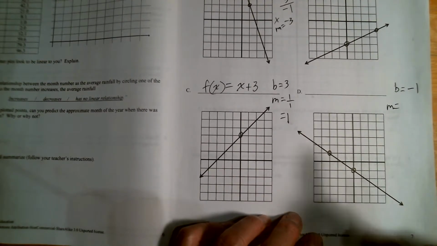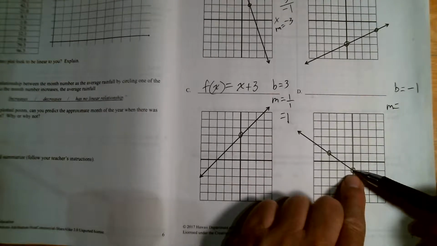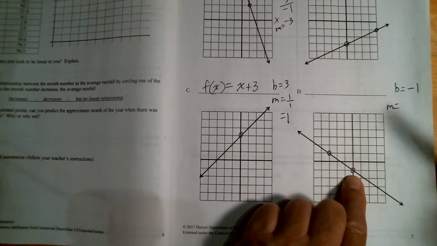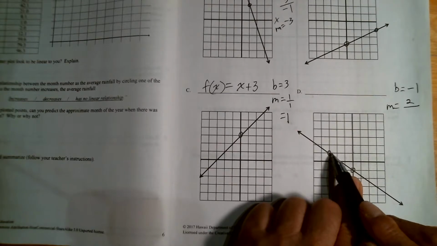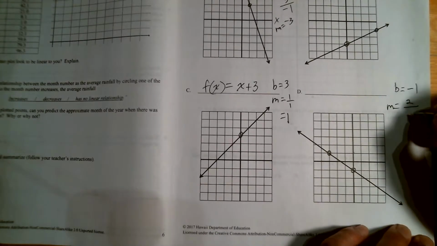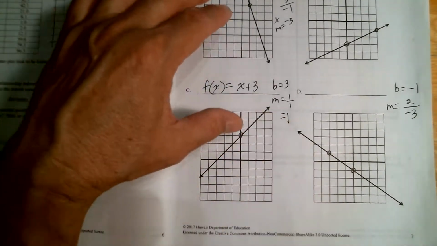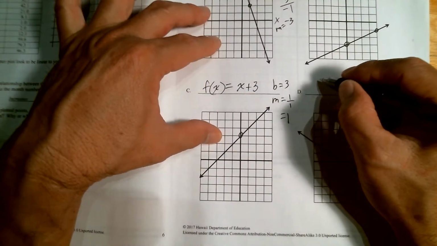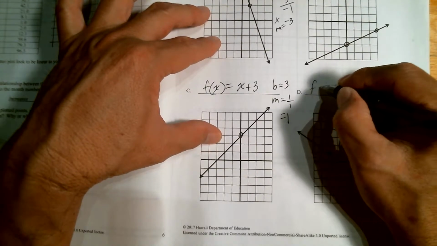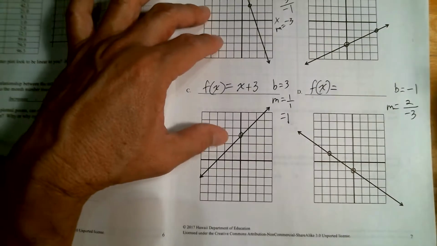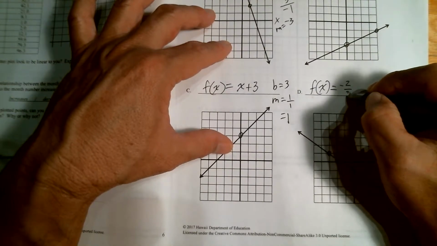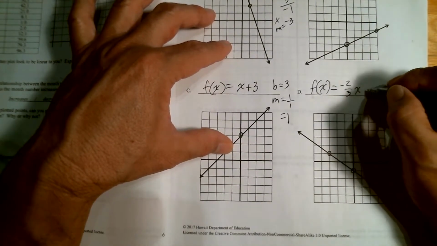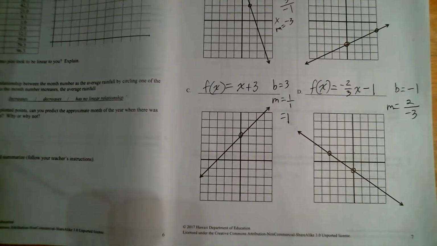Your slope equals, well, let's see how we get there. From this point on, we go rise 1, 2 units up, and 1, 2, 3 units to the left, which means -3. And we can come up with our function now. Our slope-intercept function is f of x equals the slope, which is -2/3 x minus 1. Okay, and we're done with this page.